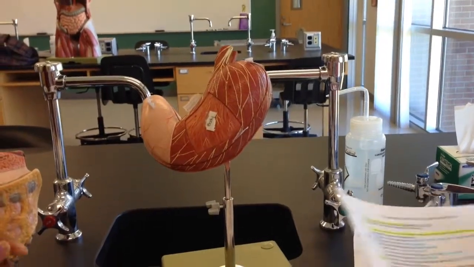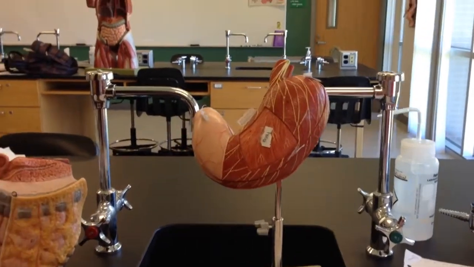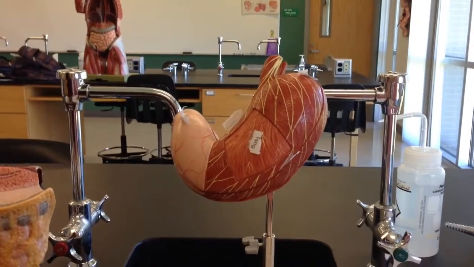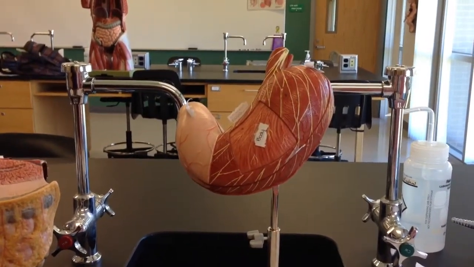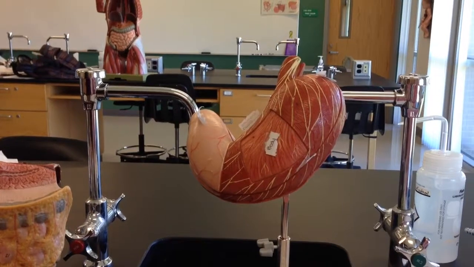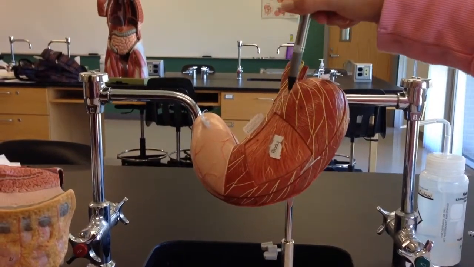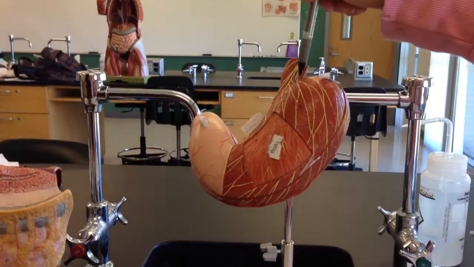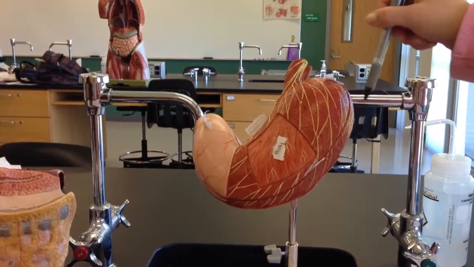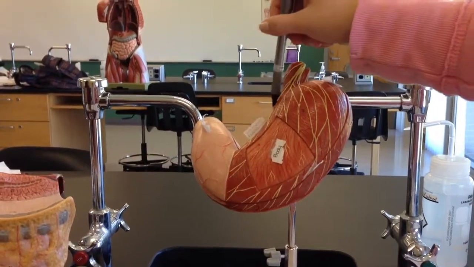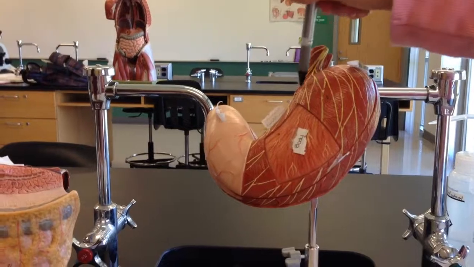So this is the stomach, and you have to know the regions. There's 4 regions. The first one is the cardiac region, which is this part right here. Don't confuse it with this part. This is another part. The cardiac region is only this part right here.